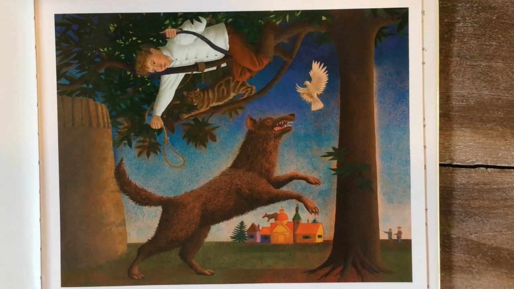The bird would brush the wolf's nose with his wings, and just as the wolf thought he had caught the bird, off went the bird, chirping shrilly. Again and again the little bird fooled the wolf.